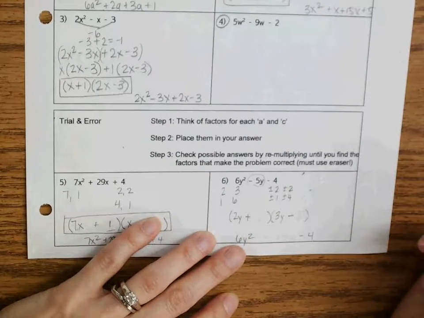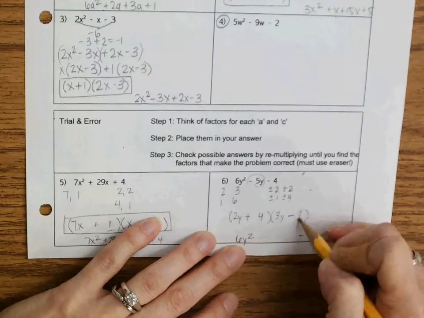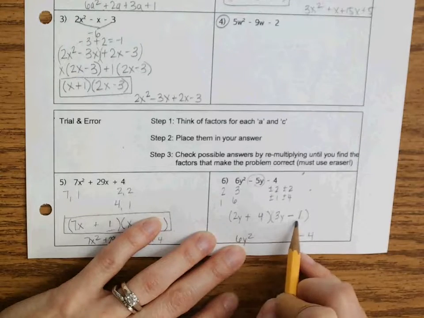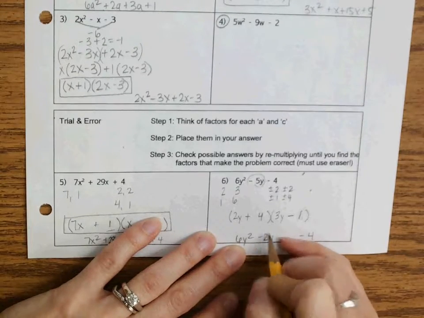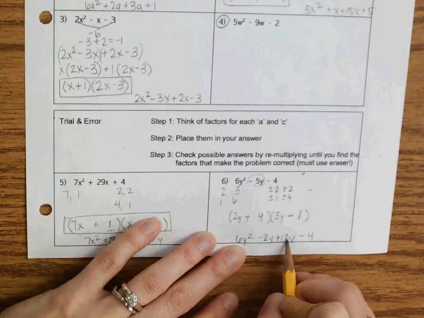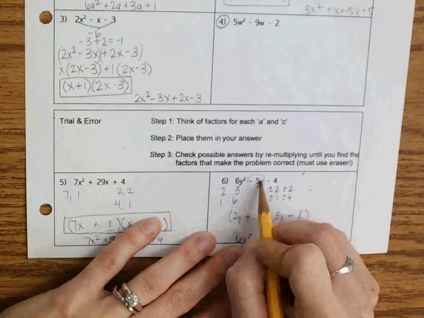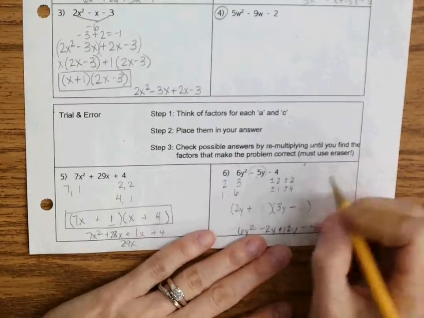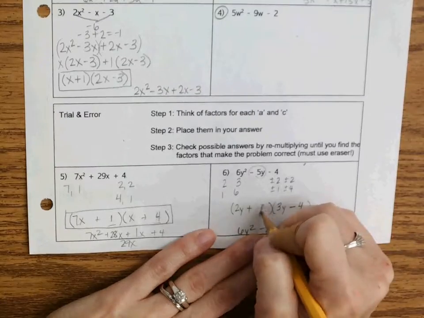So how could I place this? I could put my 4 here and 1 here. And if I do that, 2y times negative 1 is negative 2y. 4 times 3 is positive 12y. Well, that right there gives me 10y, not 5y. So let's try this again. Try 4 here, 1 there.